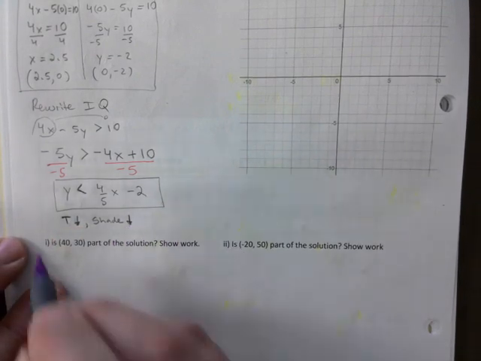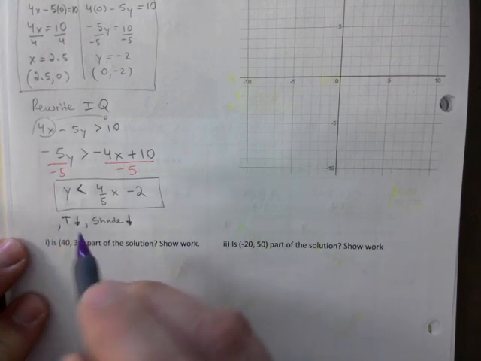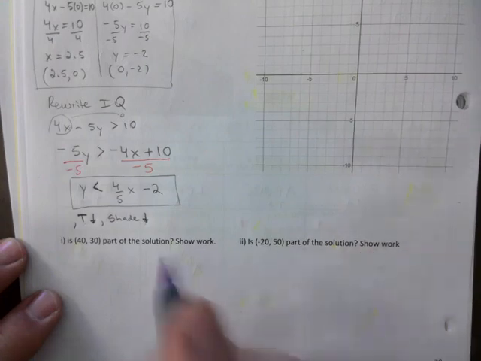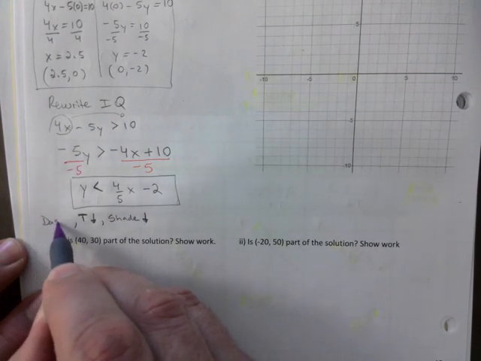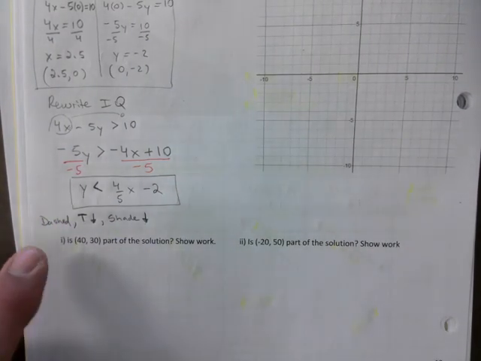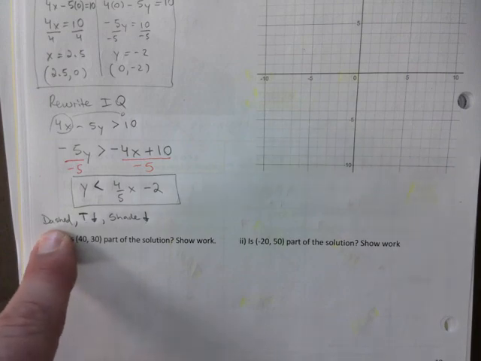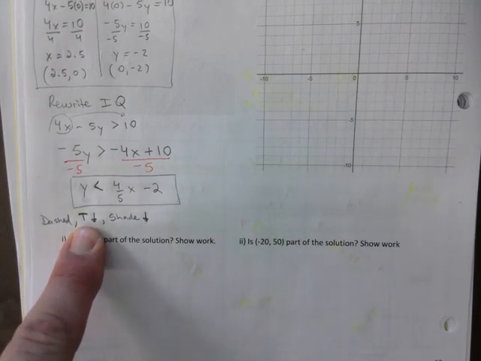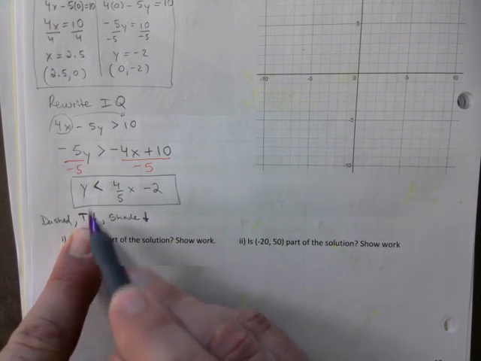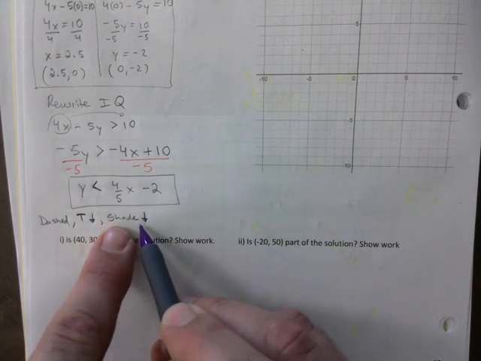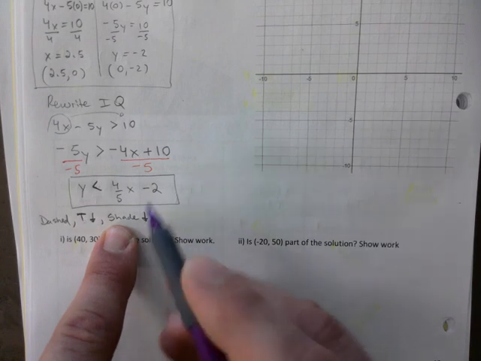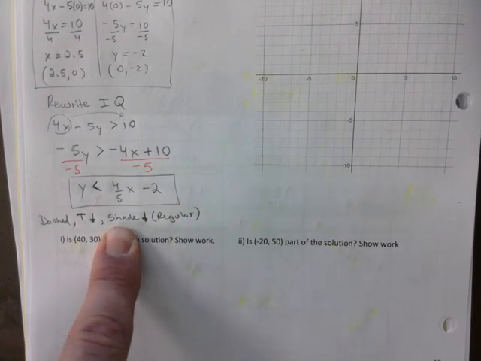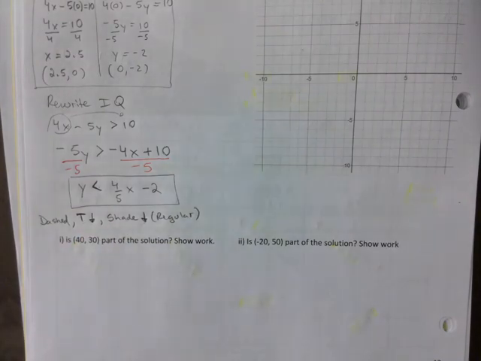I forgot something before I do this. Is this a solid or a dashed line? Dashed. There we go. Thank you. So I tell myself whether or not it's solid or dashed. I tell myself where the true region is. Why? I know it. Y is less than. I know the true region is below. And I'm shading below because it's regular. Okay? Now we're ready to graph.